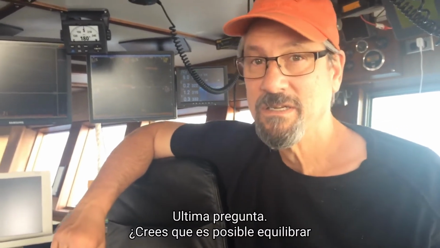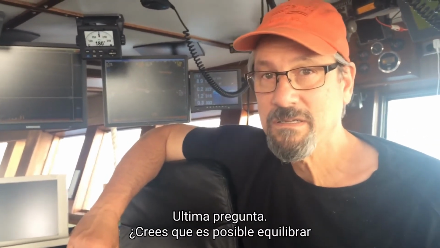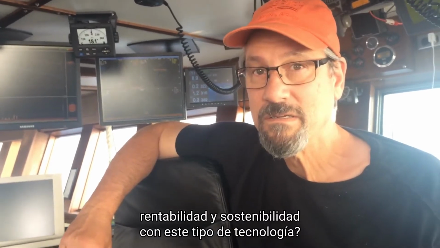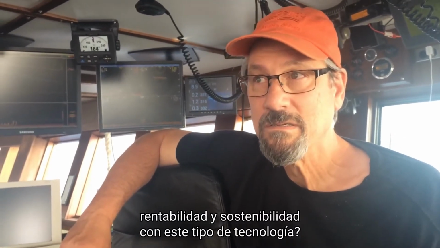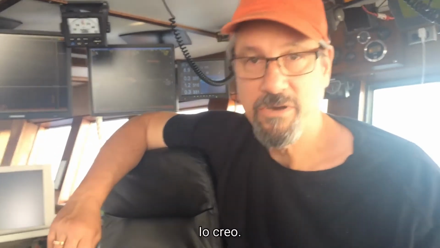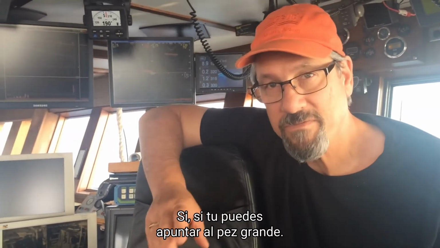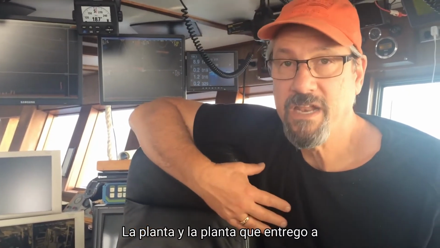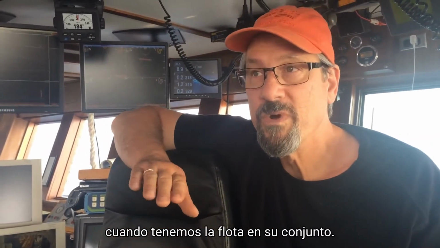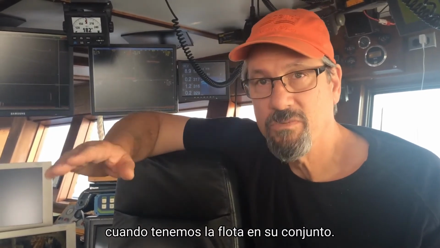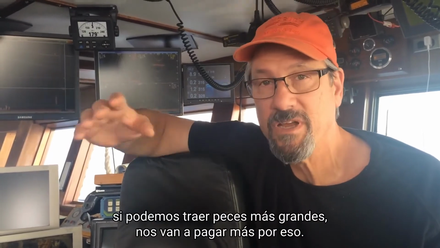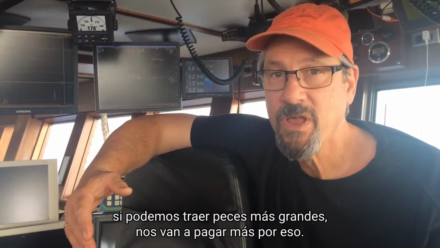Last question. Do you believe that it's possible to balance profitability and sustainability with this kind of technology? Yes, I do. If you are able to target the big fish, the plant that I deliver to, when we have the fleet as a whole, one boat cannot do it. The fleet as a whole, if we can bring in bigger fish, we're going to get paid more for that.